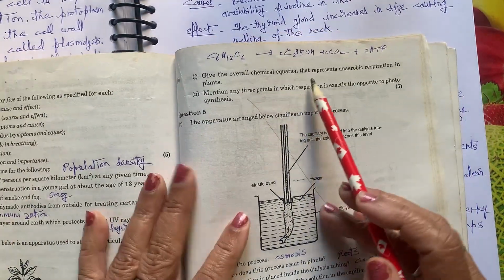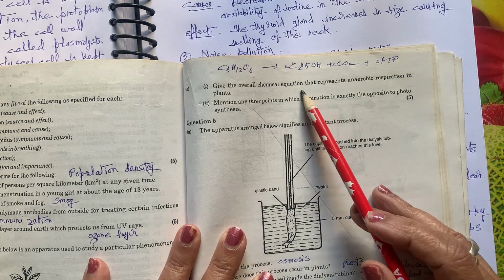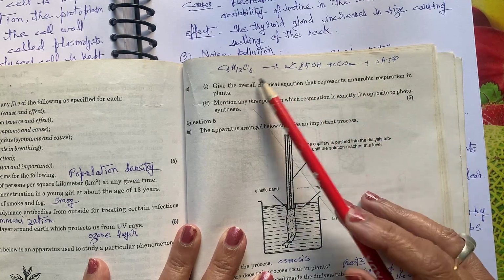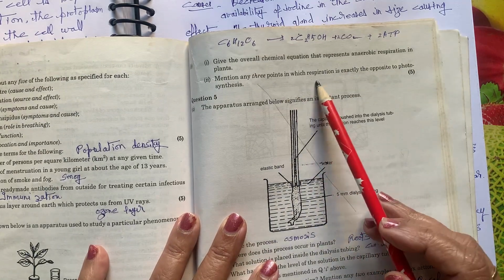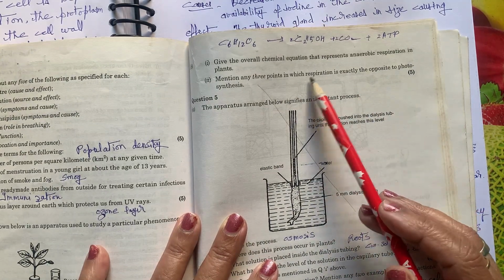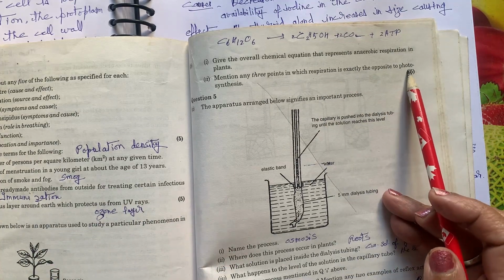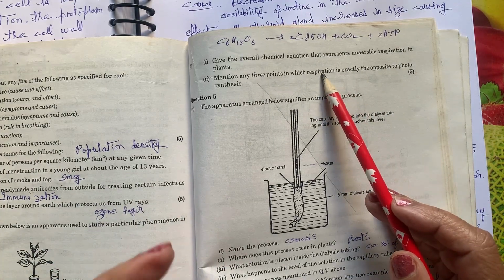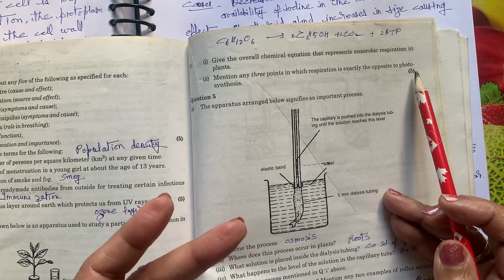Give the overall chemical reaction that represents anaerobic respiration in plants. In anaerobic respiration, ethyl alcohol, carbon dioxide and ATP molecules are formed. Mention three points in which respiration is exactly the opposite of photosynthesis. In respiration, oxygen is consumed; in photosynthesis, oxygen is produced. In respiration, carbon dioxide is given out; in photosynthesis, carbon dioxide is consumed.